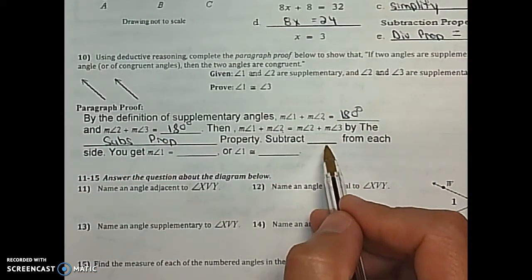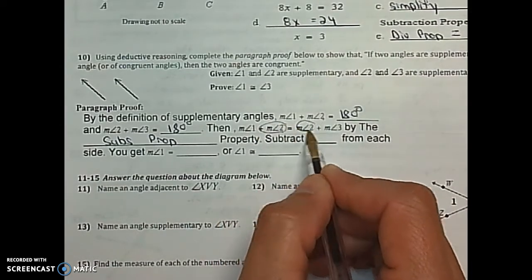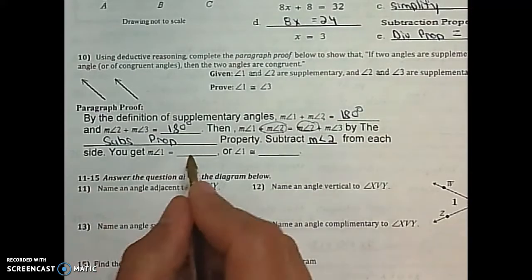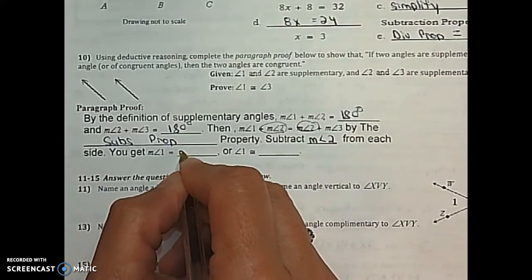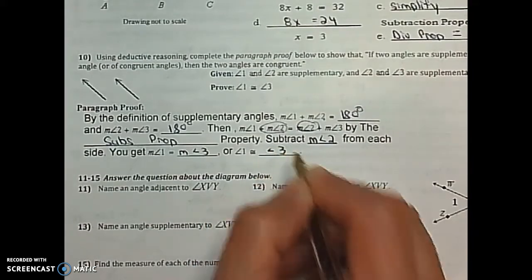So here, they're telling me I need to subtract the same thing from each side. Well, the only thing that's the same on each side is the measure of angle 2. Finally, we get the measure of angle 1 equals the measure of angle 3, so angle 1 is congruent to angle 3.